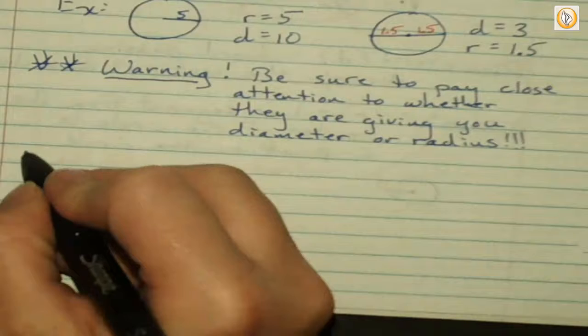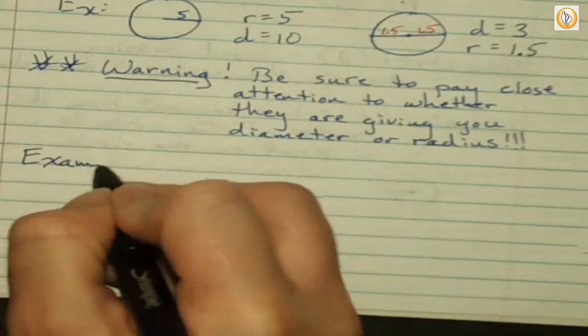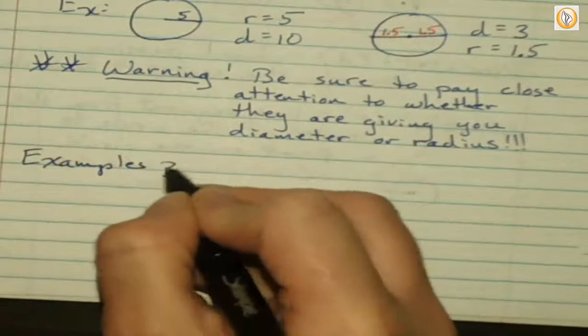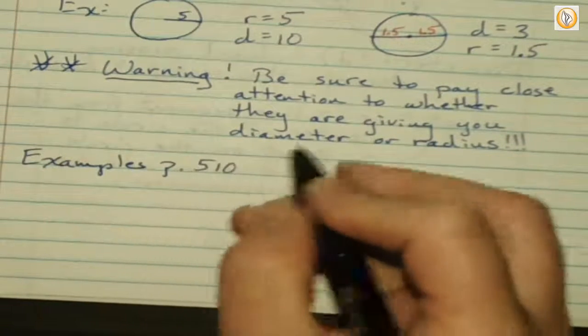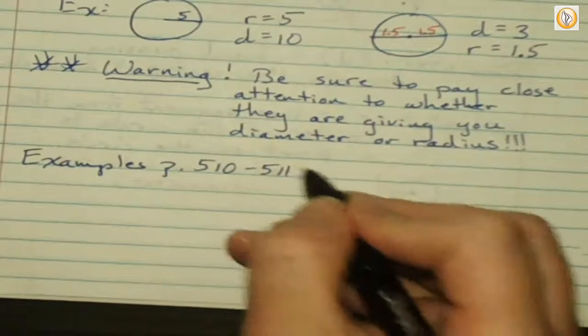And then open your books to page 510. Ready, 510, 511.